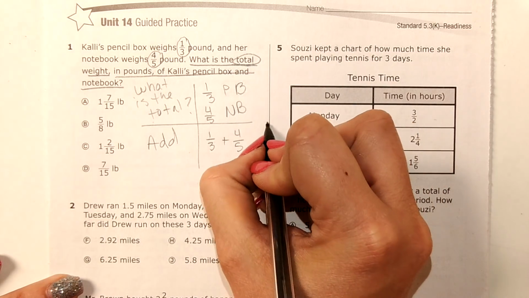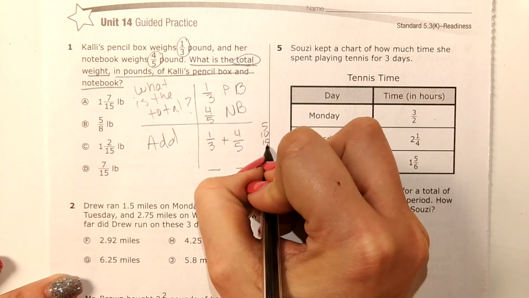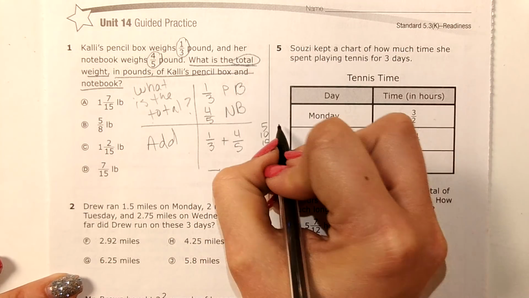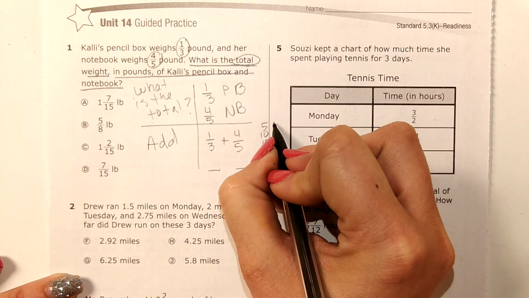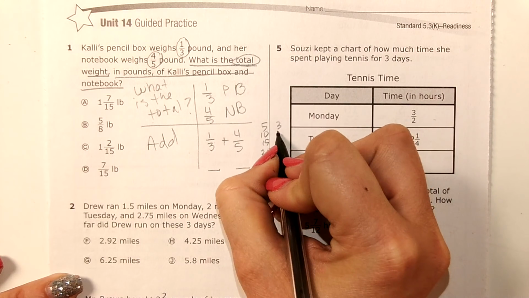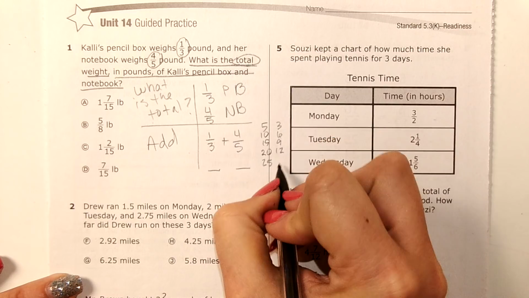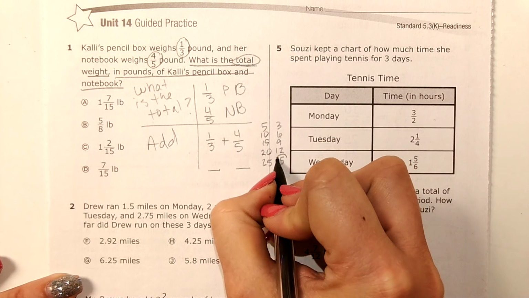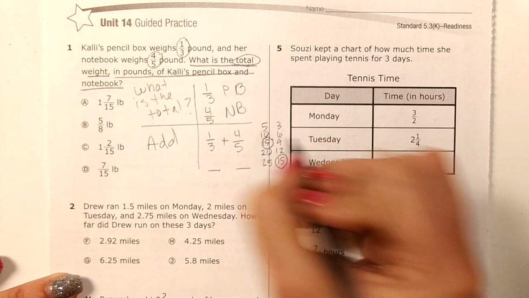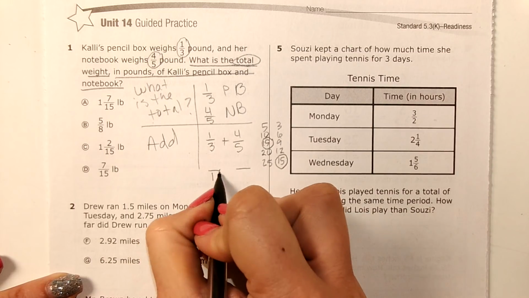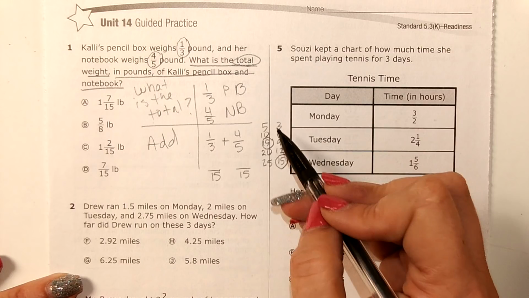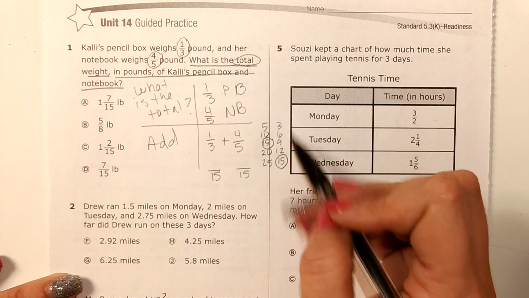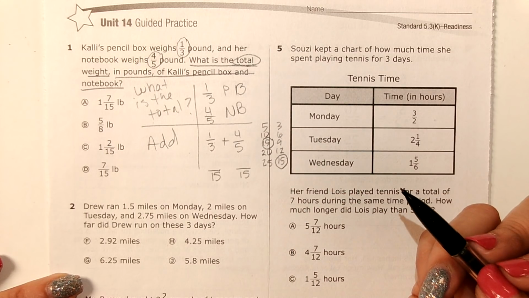I could do, okay, 5, 10, 15, 20. And then I'm just going to write 5 factors of each. Then I'm going to do the factors of 3. 3, 6, 9, 12, 15. Aha! 15 is a factor of both. So I'm going to make that my denominator. The lowest common denominator is going to be the smallest factor that they have in common.